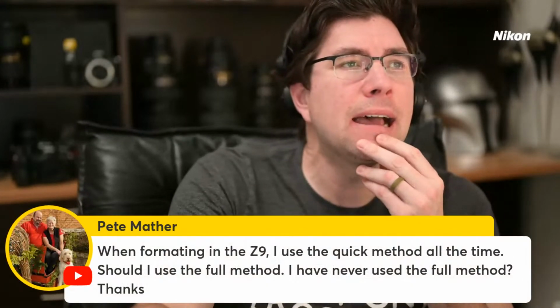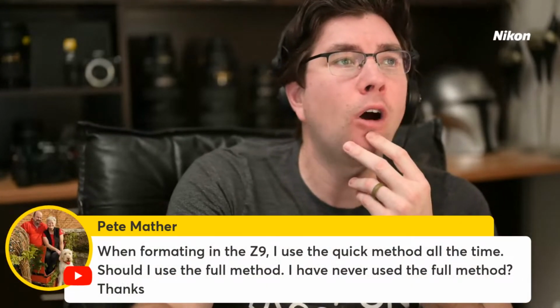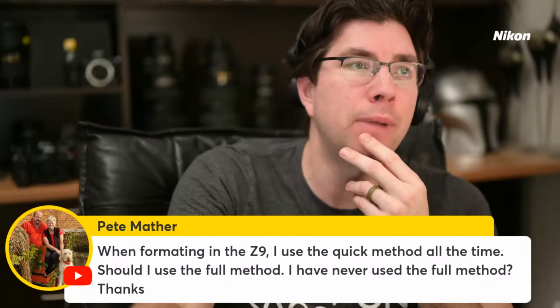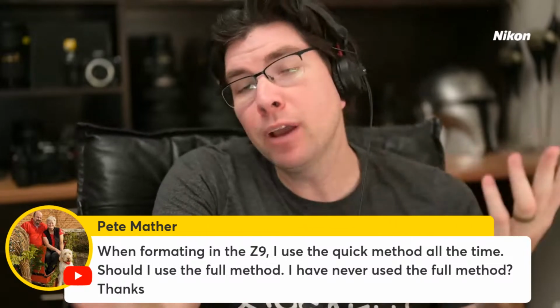All right, so Pete, when formatting in the Z9, I use the quick method all the time. Should I use the full method? I've never used it. To be honest, it's not going to make or break it most of the time. I would every once in a while use the full method. What the full method is doing now, I'll preface that by explaining what the full method does and then tell you sometimes maybe why you may not want to.